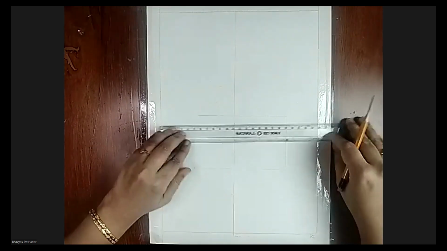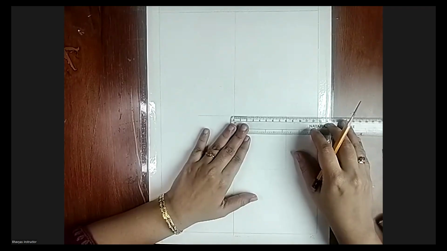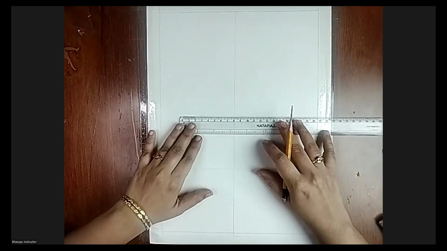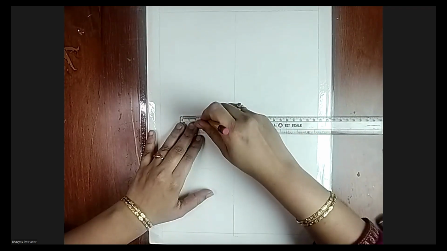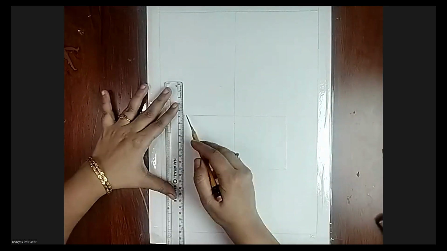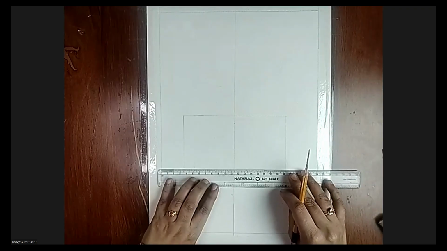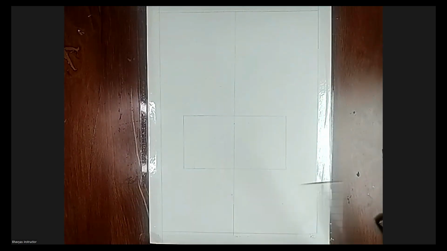Draw one rectangle which should be equally placed, in centimeters. Use the scale and draw one rectangle like this.